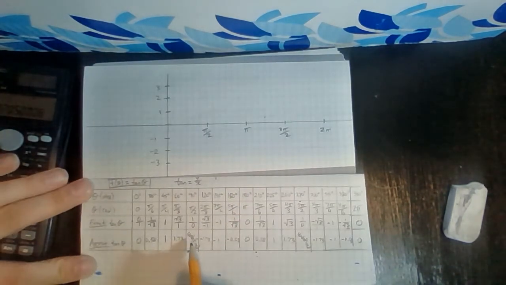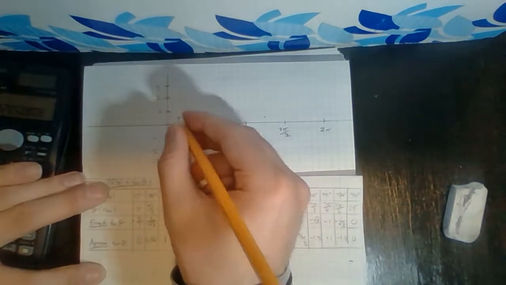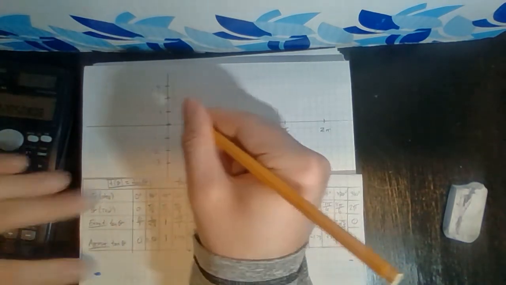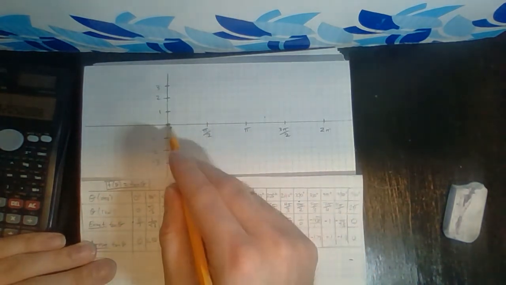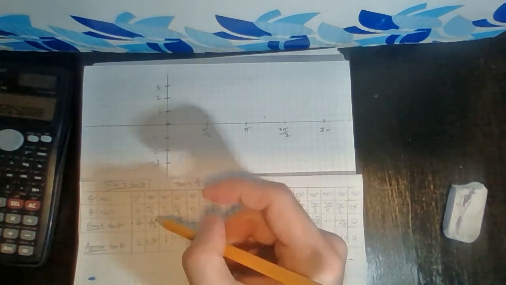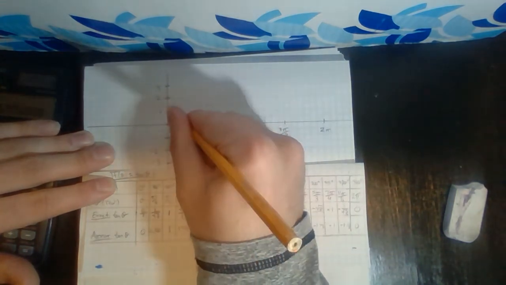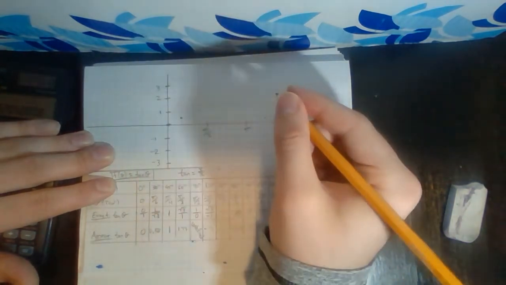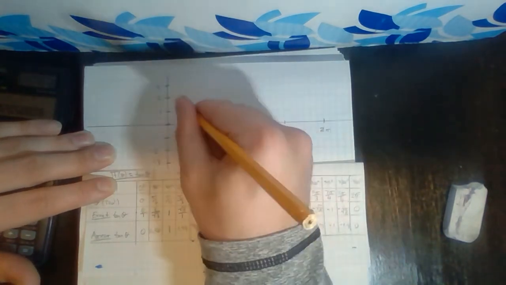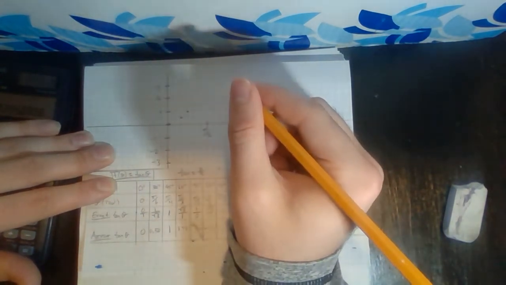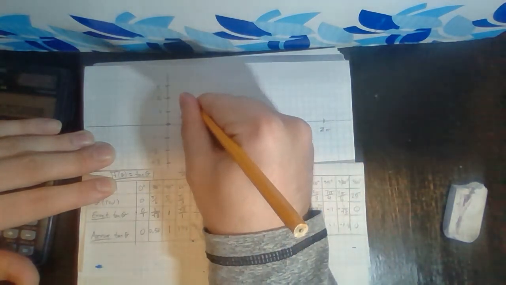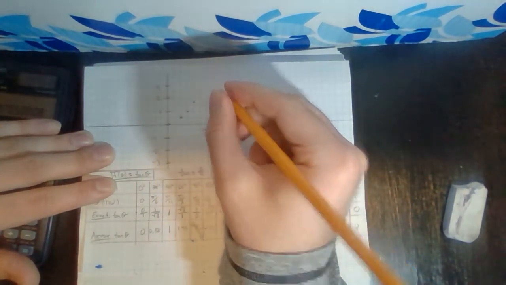So we're going to graph our chart here. At 0, we were at 0. Pi over 6. So here I have 12 boxes for every pi. So every single unit's pi over 12 because it works nicely for all three of these fractions. Pi over 6, we are at 0.58, somewhere around here. Pi over 4, we're at 1. Pi over 3, 1.73. And we're undefined here.